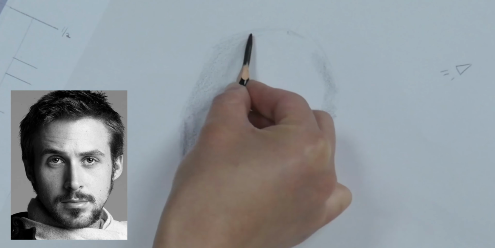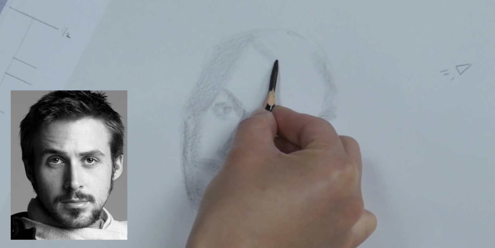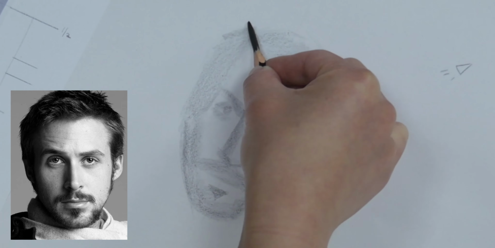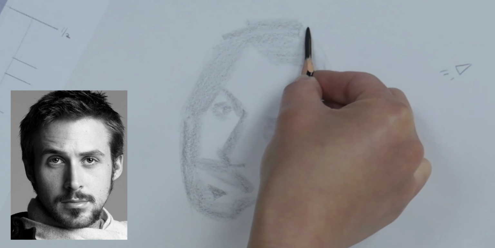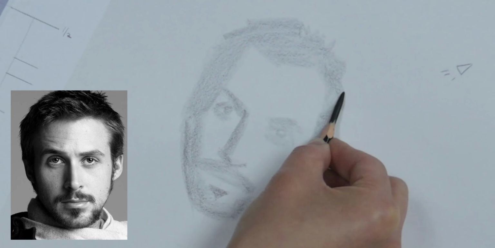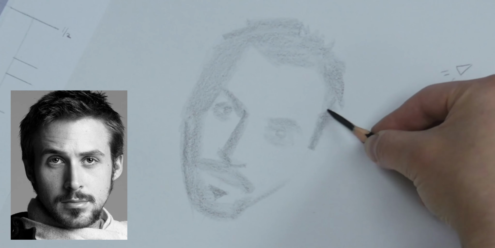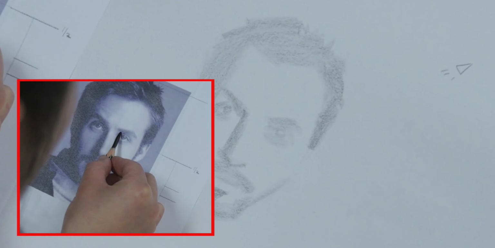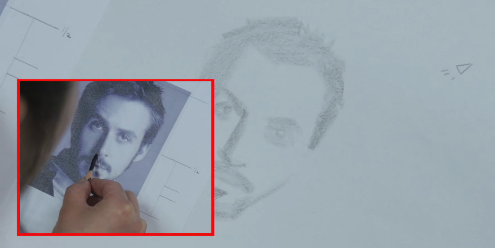Now hair is tricky to draw, so just get the basic shape right first, and we'll come back to it at the end. Ears typically line up at the eyebrow and the bottom of the nose.